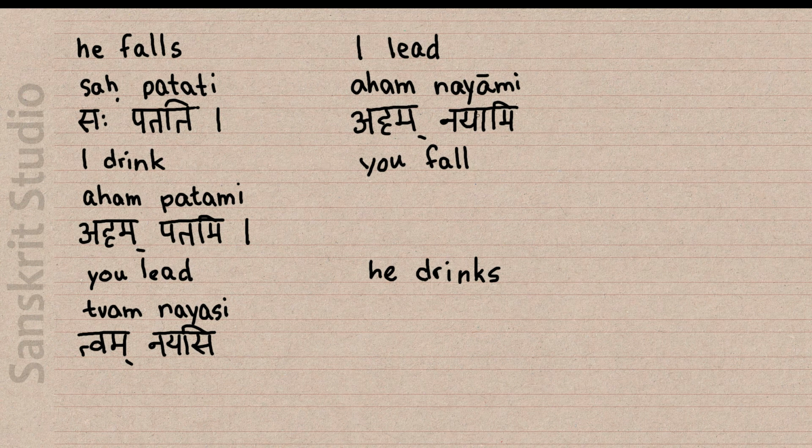We get the long a by adding a vertical stroke here. So it's different from down here, nayasi.